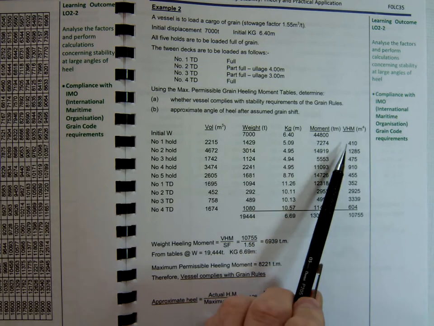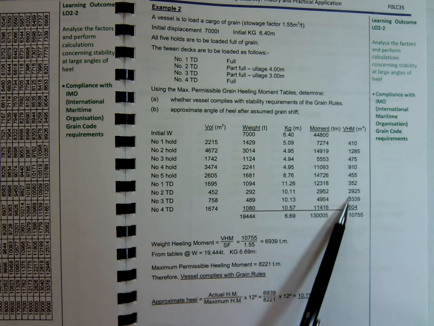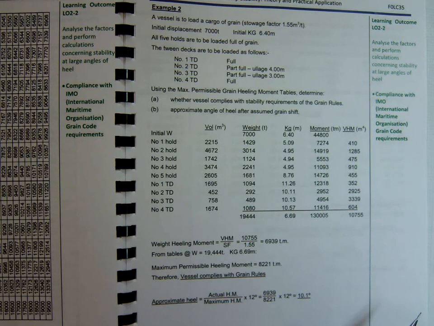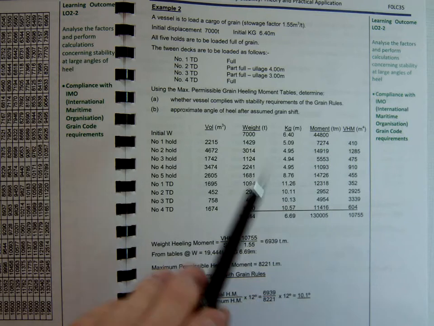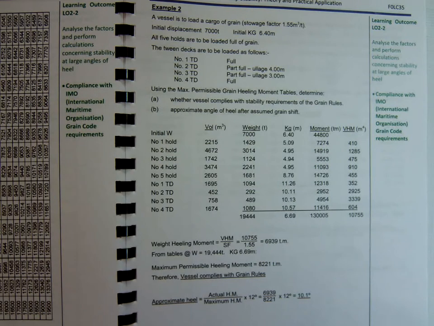We then have to add up all the volumetric heeling moments that potentially could occur on the vessel, and they come to 10,755. What we then have to do, we divide the volumetric heeling moments by the stowage factor, and that will convert it to weight heeling moments, and we've got 6939.